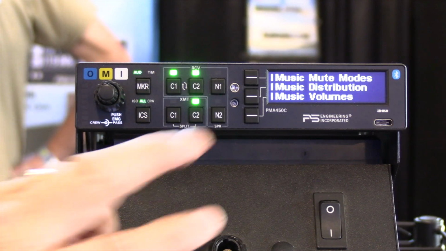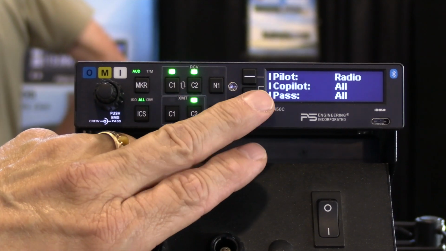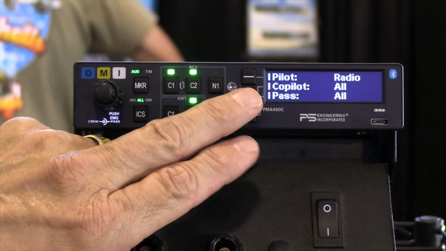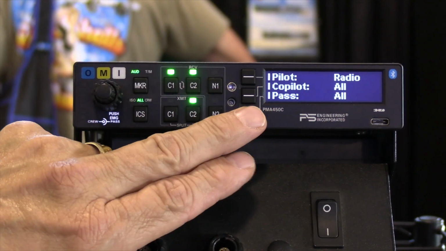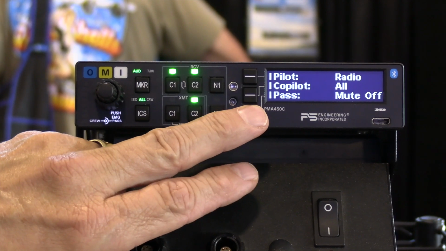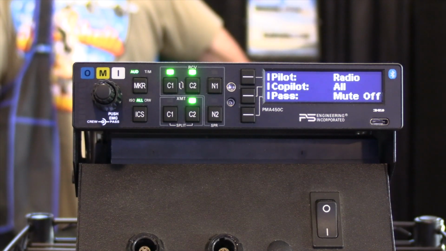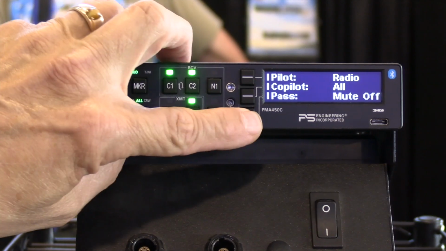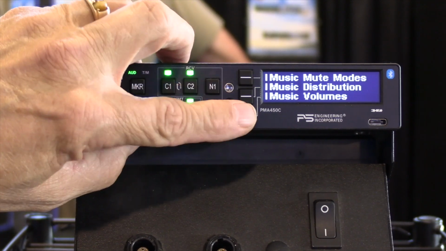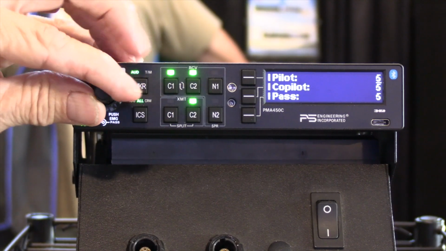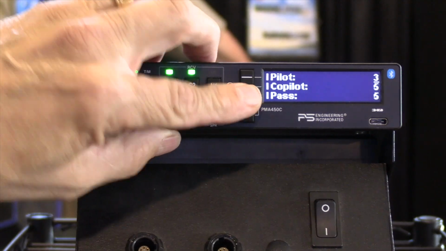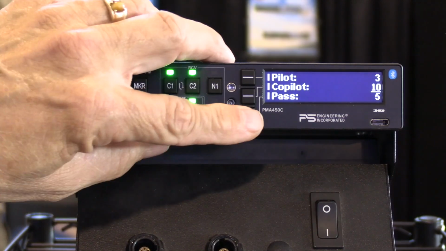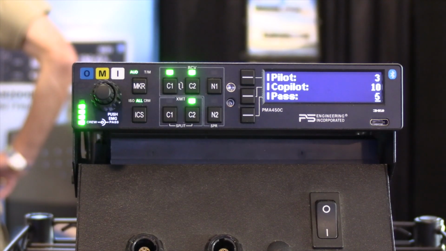We can also set up how the music is muted, so the pilot can have the radio mute the music only. The co-pilot might want to have everything mute the music, and maybe the passengers don't want their music muted at all. And finally, each station can have their own volumes. So the pilot can maybe have it in the background, co-pilot might be wanting to rock and roll, and the passengers may want to have a normal listening level.